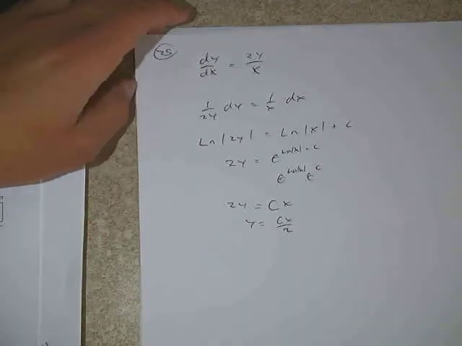If we integrate, we get natural log of the absolute value of 2y equals natural log of x plus c. And if we exponentiate both sides with our e function, we'd have 2y here, and we'd have e to the ln x plus c. And ultimately, if we change that to e to the ln x times e to the c, e to the c, remember, is just a constant. e to the ln x is just x. So we'd have cx equals 2y. So y would be cx over 2, which ultimately is something times x.